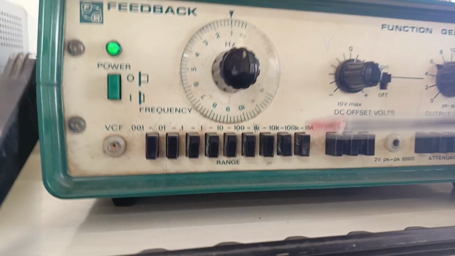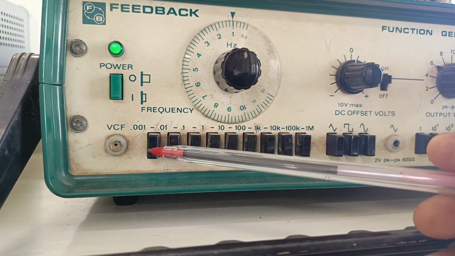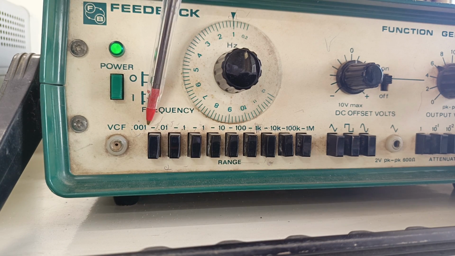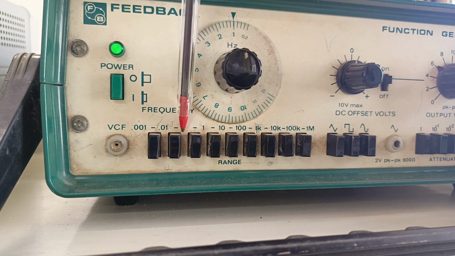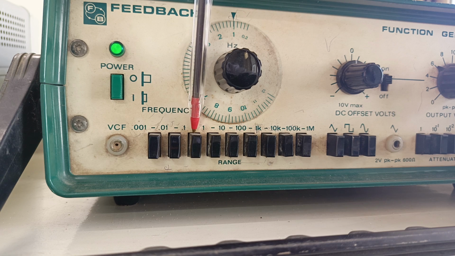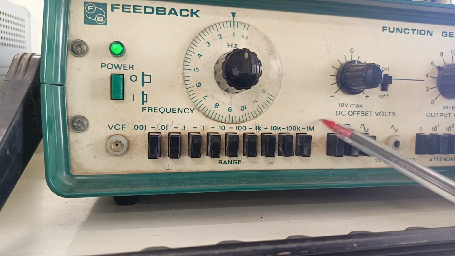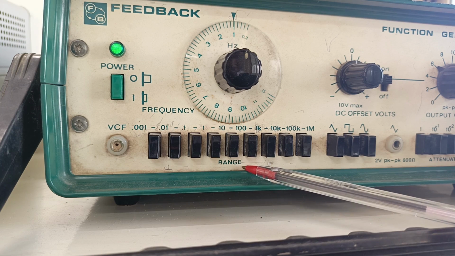Let's say we want to generate a frequency of 98 Hertz. What we do is we check the range first. This particular knob starts from 0.001 to 0.01. This one starts from 0.01 to 0.1. This one starts from 0.1 to 1. This one starts from 1 to 10, in that order, till we get to 1 megahertz. So this is just the range. This is not the frequency.